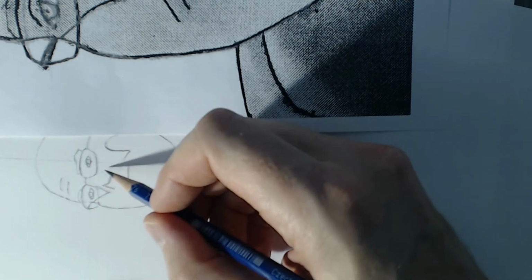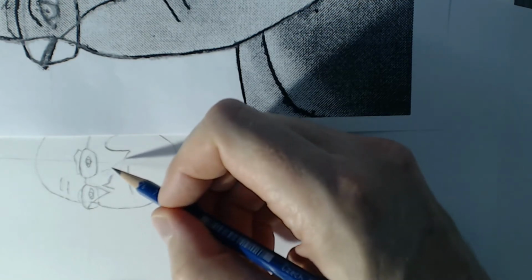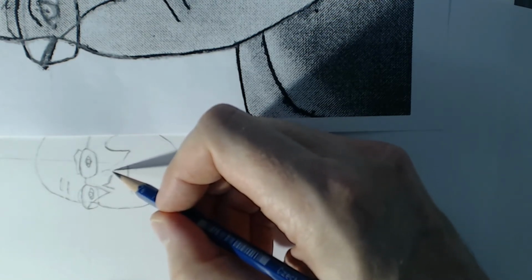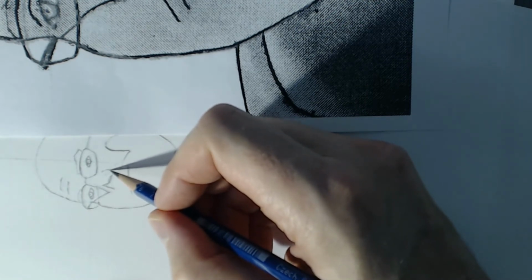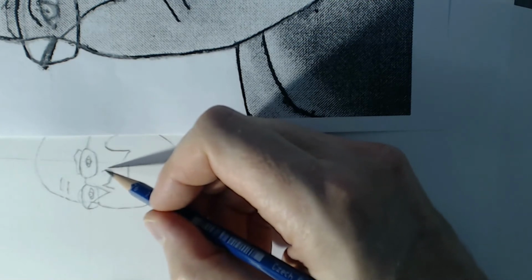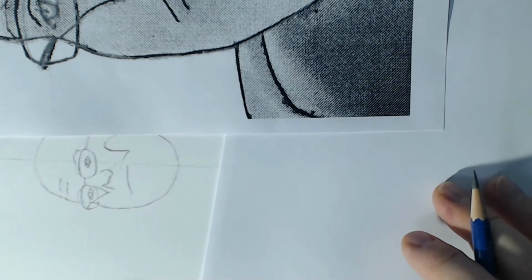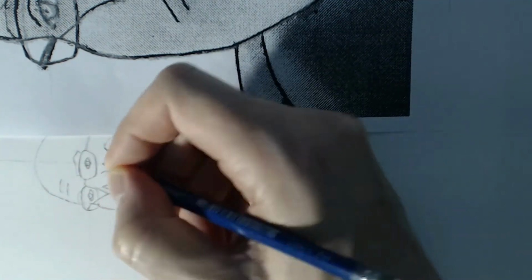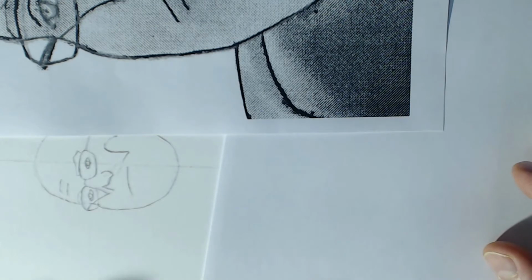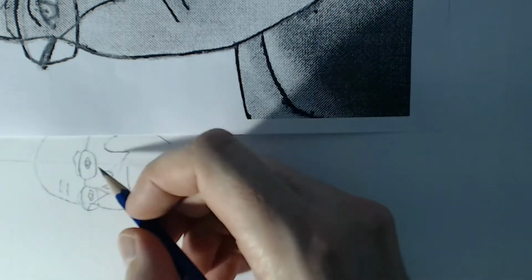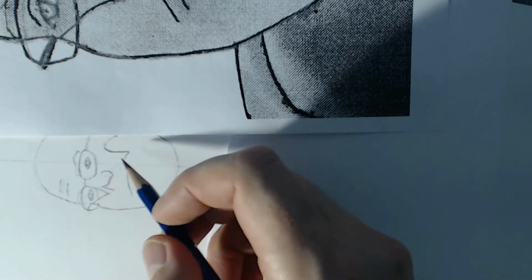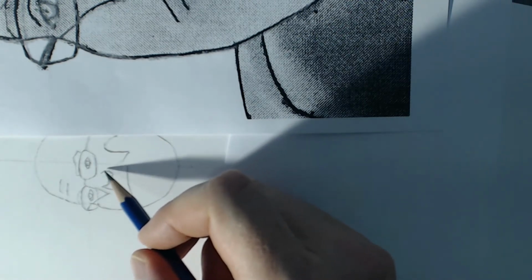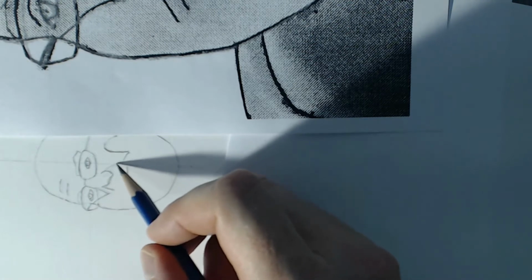So that's going to come out like this. I think that's better. And then this is going to come out over here, and it's going to hit at about the same spot, but it's going to come out from here.